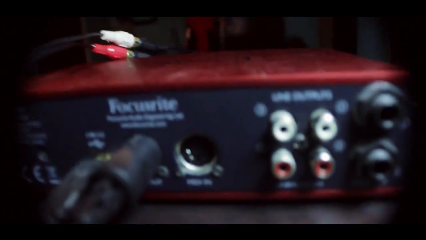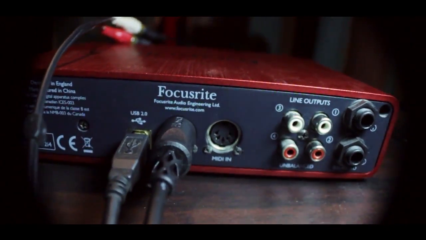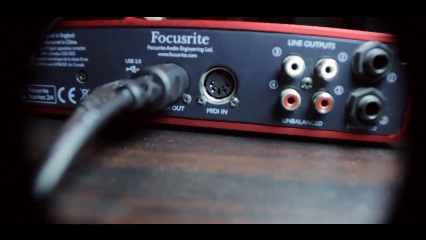All right, last but not least, I'm going to show you that we don't need that keyboard. Where did I put the keyboard? I put the keyboard all the way over there on that couch. So yes, we do not need that keyboard if we have an audio interface with MIDI. My audio interface, the Focusrite Scarlett 2i4, has a MIDI input and output.